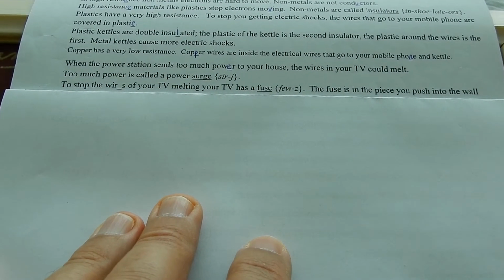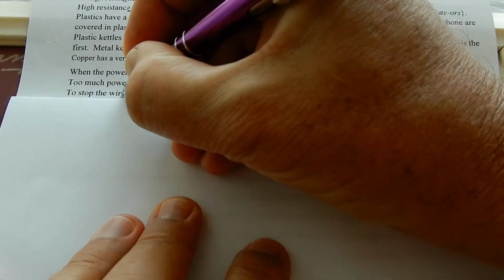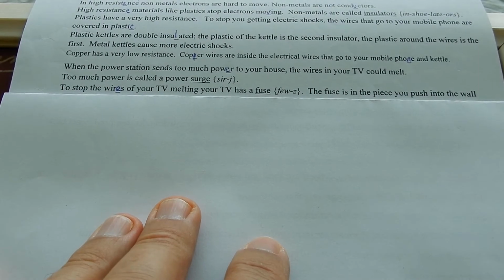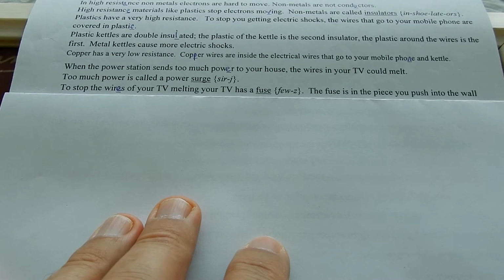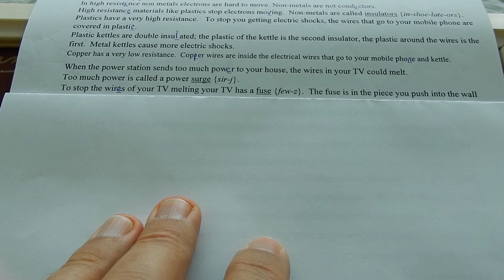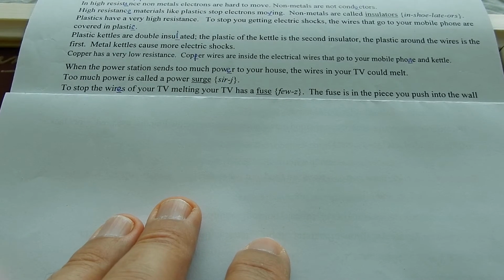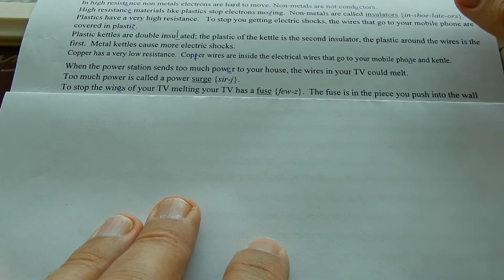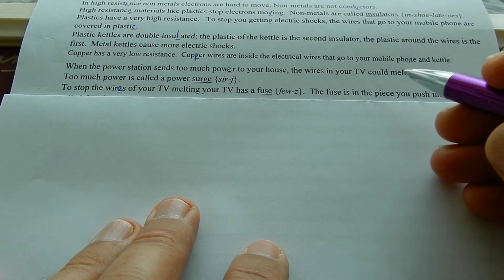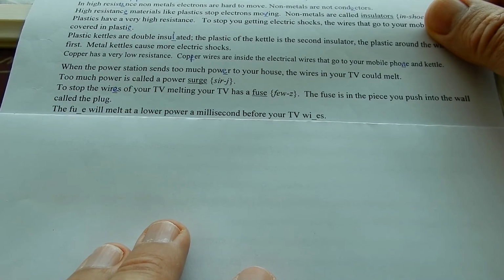To stop the wires of your TV melting, your TV has a fuse. Yes, same with your mobile phone. You've plugged it in, it could melt. But there's fuses. Usually underneath the stairs or in your kitchen in a fuse box. And also in England, the 3-pin plug that you plug into the wall, that's got its own fuse as well to stop any chance of your phone or your TV melting. The fuse is in the piece you push into the wall, called the plug.